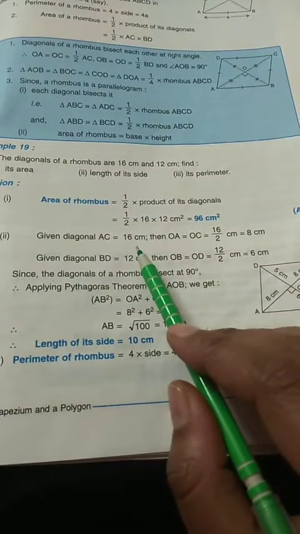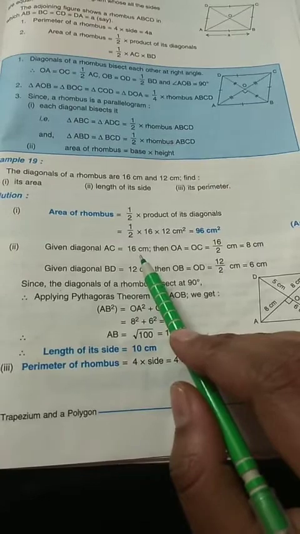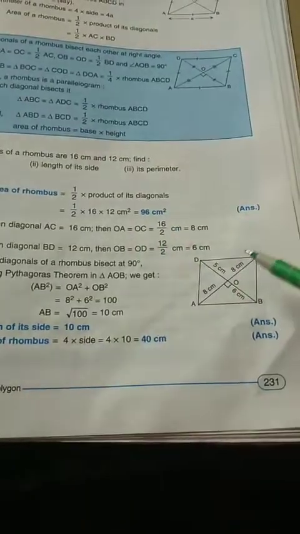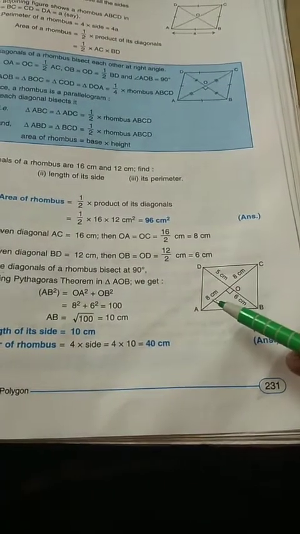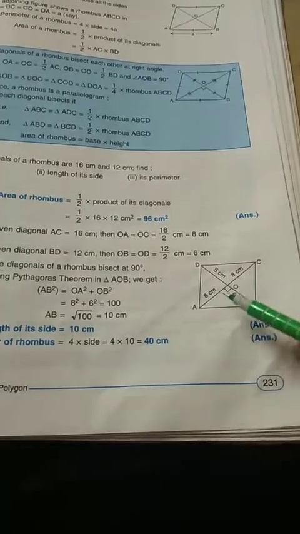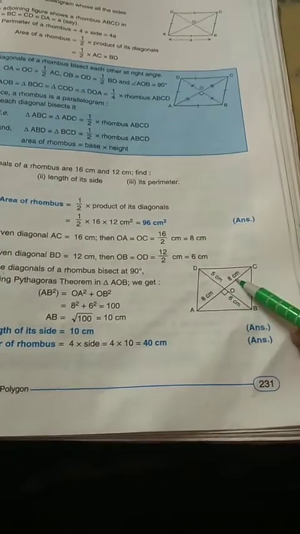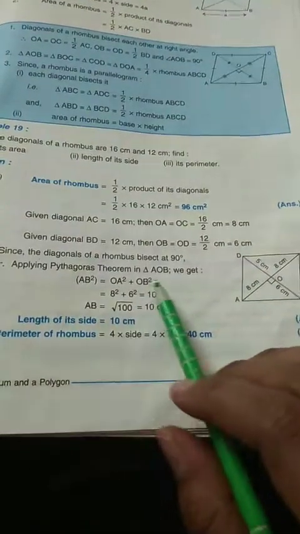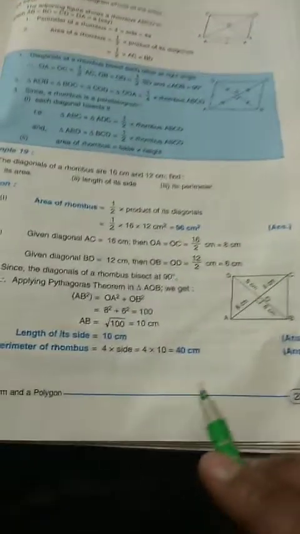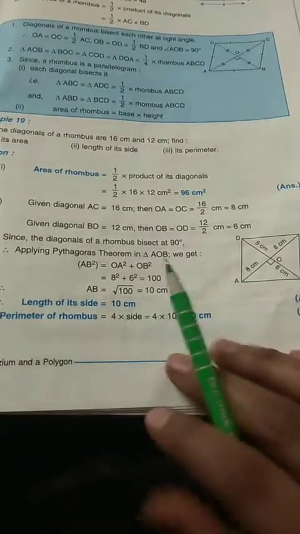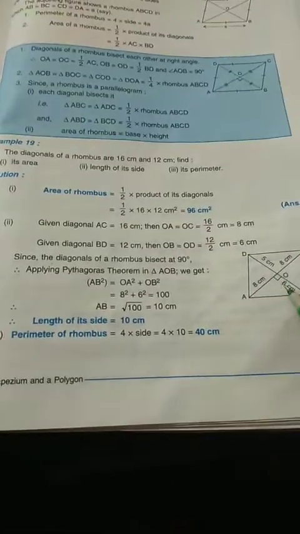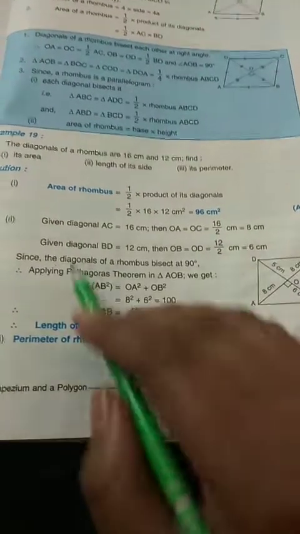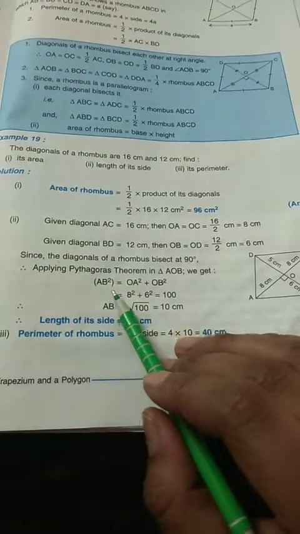Now diagonals are given here as 16 and 12. We'll just make the figure. So you'll just halve 16 because diagonals bisect equally. So it will be 8 plus 8 and 6 plus 6. And after that you have to apply Pythagoras theorem and find the value. Because the diagonals bisect at 90 degrees, you will get a right angle triangle, and if you get a right angle triangle, you have to apply Pythagoras theorem.